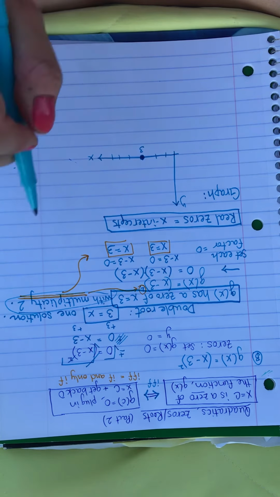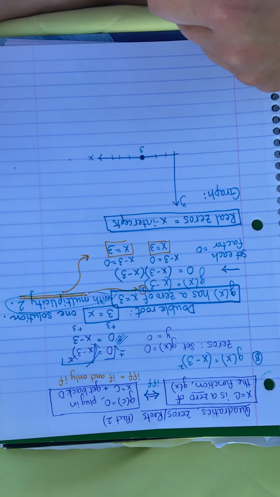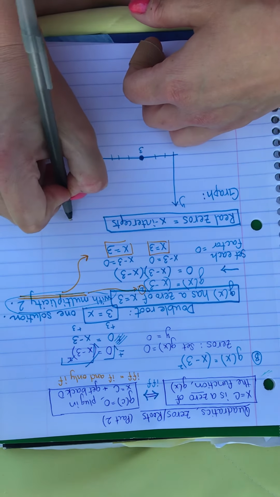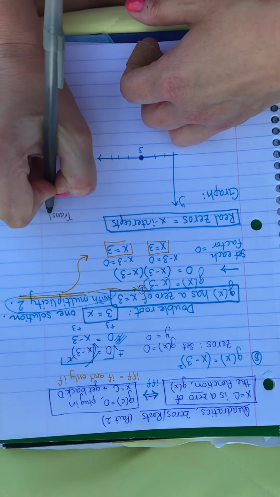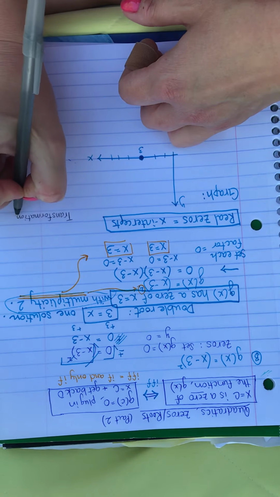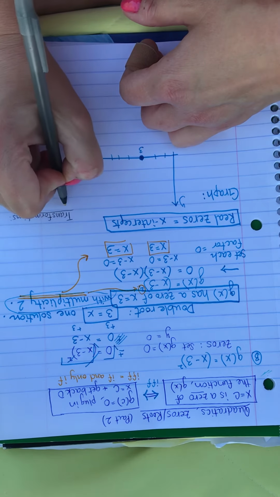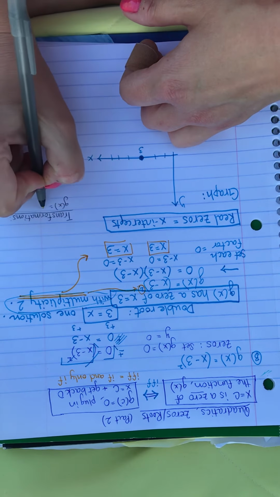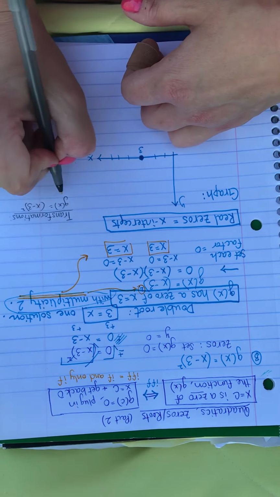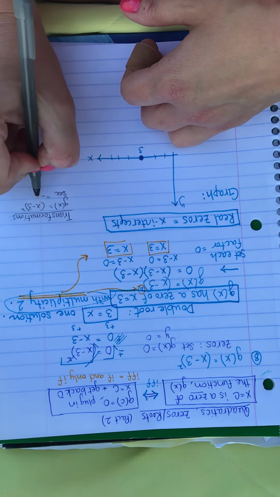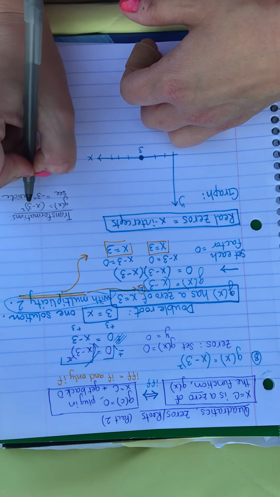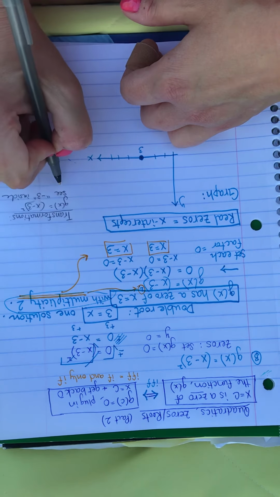Let's go back to the function. Let's think about transformations. I'm going to grab a different color pen. Think about transformations. We have g of x equals x minus 3 squared. What do you see? I see minus 3 on the inside, right? This minus 3 is on the inside. And what does that say?